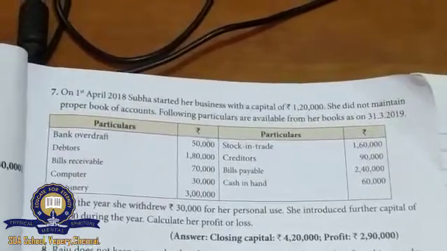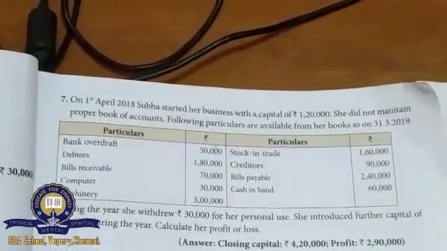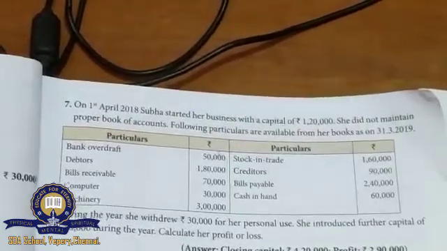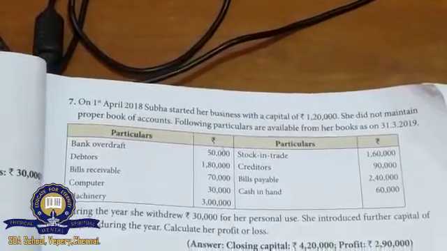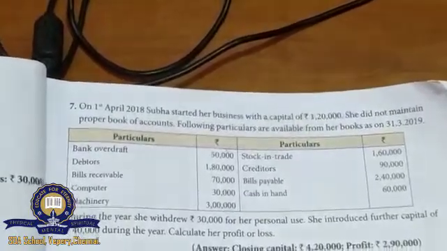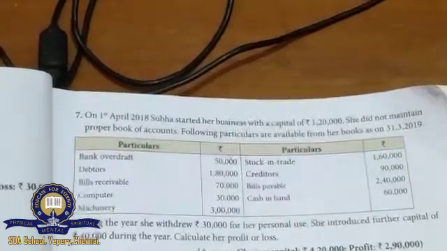On 1st April 2018, Subha started her business with a capital of rupees 1,20,000. So they have given the opening capital. So here also you are going to find the closing capital. After that you are going to calculate profit or loss.